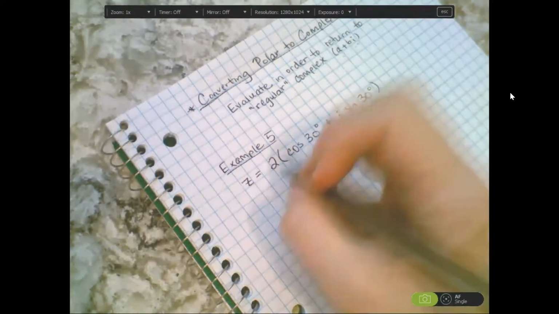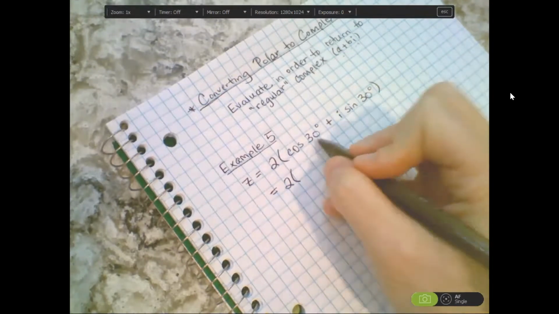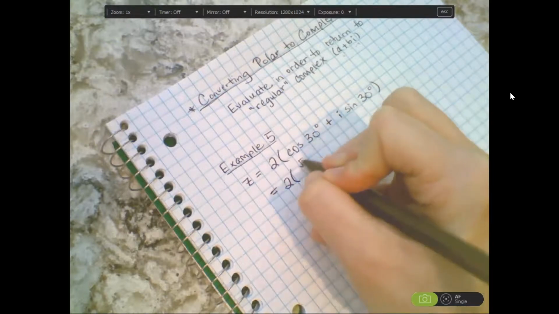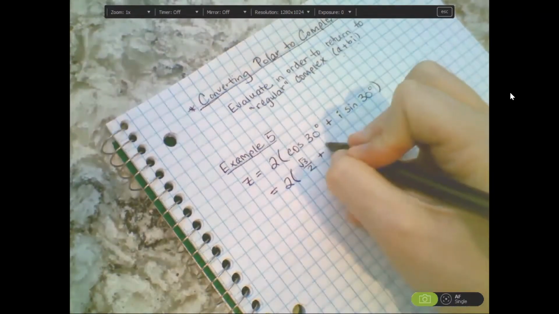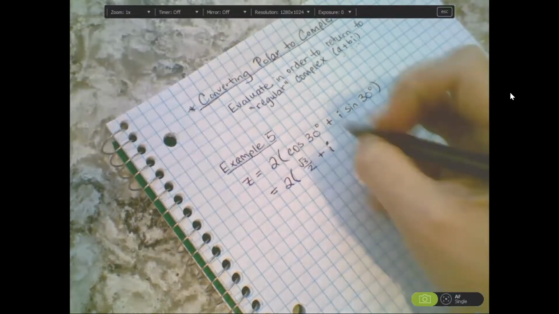So let's think about this. This is stuff that we know. I'm going to bring my 2 down. Cosine of 30 degrees, cosine should be root 3 over 2. And then the sine of 30 degrees, 1/2.